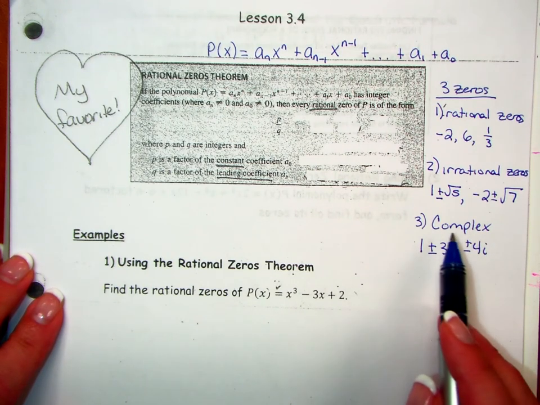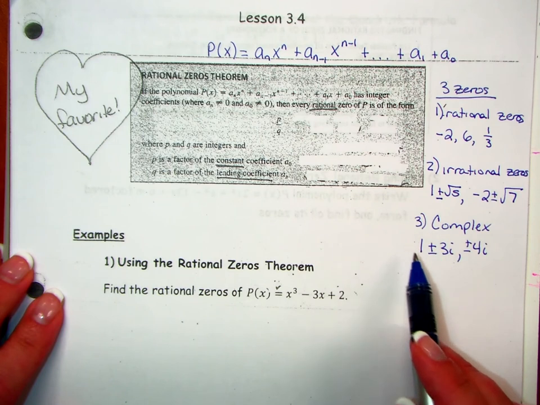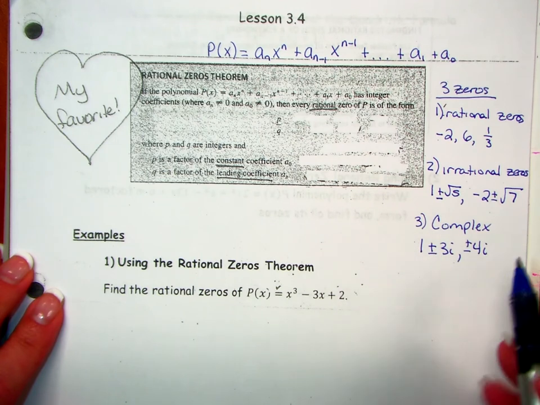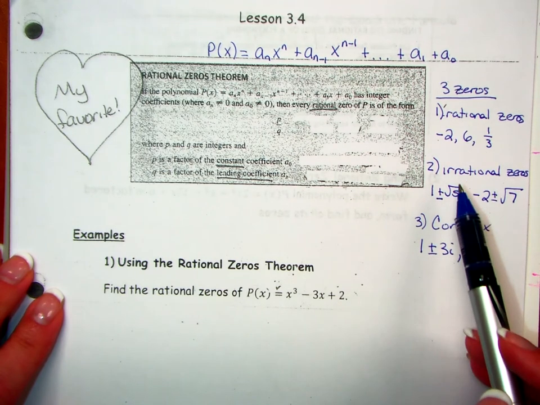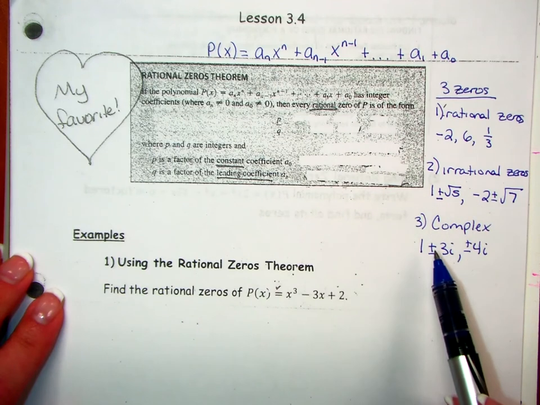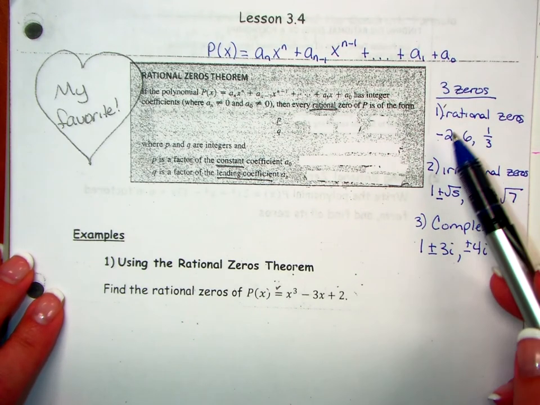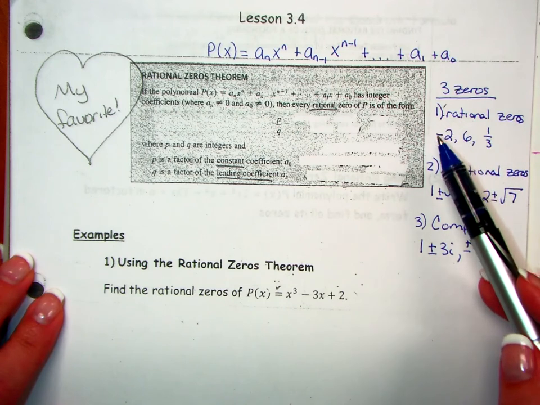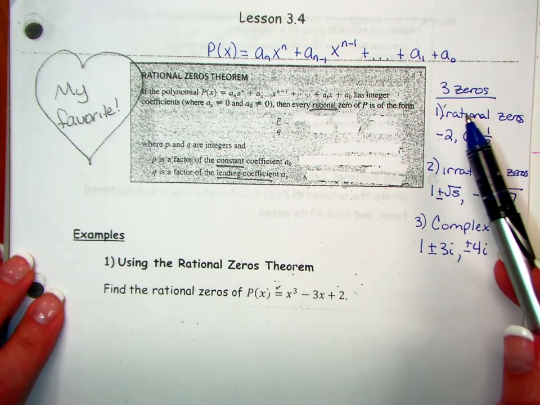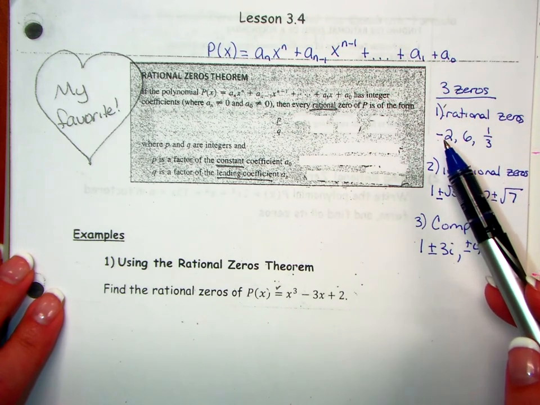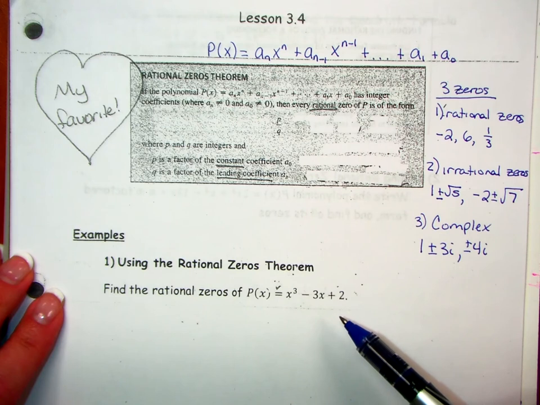The only way to find them is through dividing out all the rational and irrational zeros and using the quadratic formula to come up with the complex zeros, right? So we are going to focus on the rational zeros and using those rational zeros to factor our polynomials.